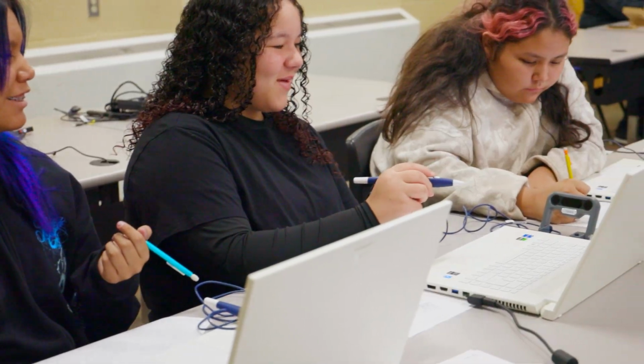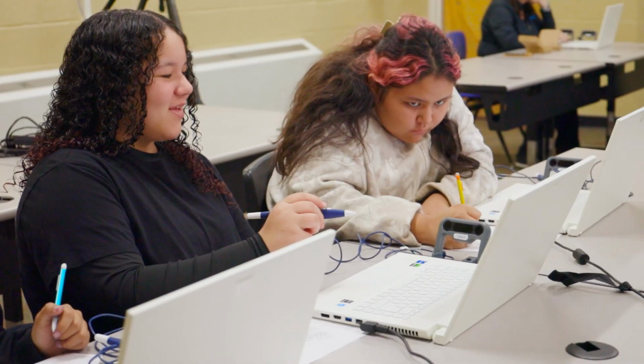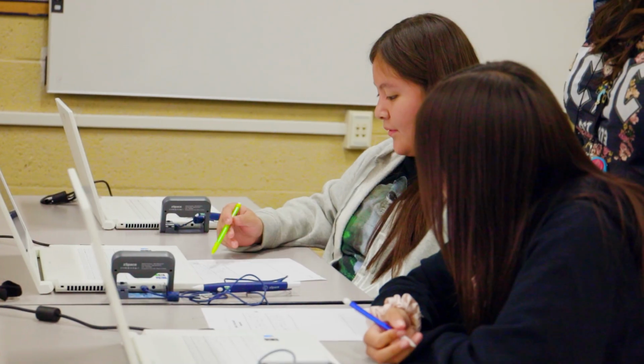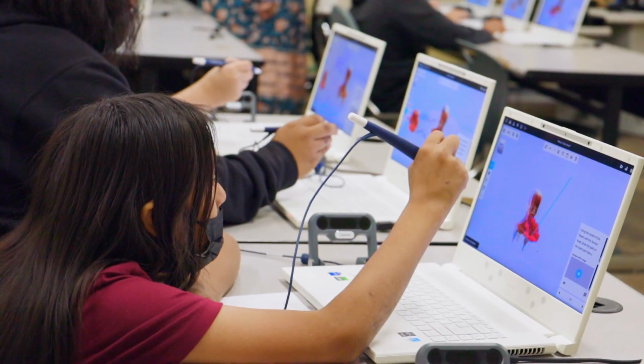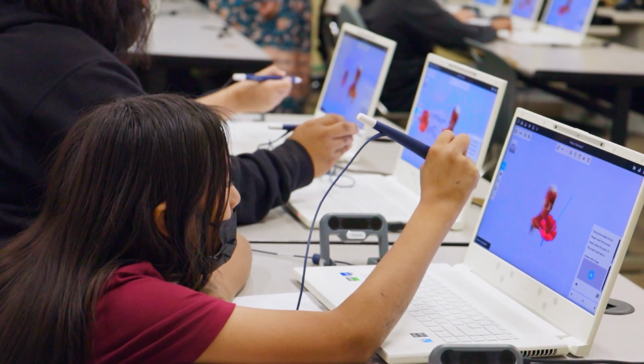Anytime that I have them work together, they're just talking to each other to put their thoughts together. When they do that, they hear it from the student's perspective rather than mine. They're now understanding it at their peers' level. So that's why I usually use partner talk.